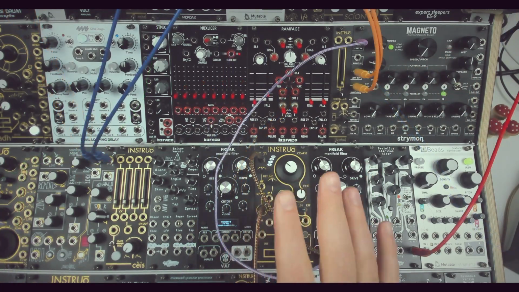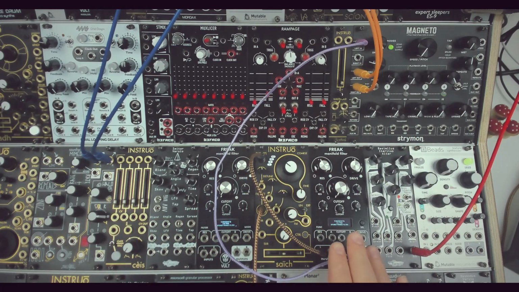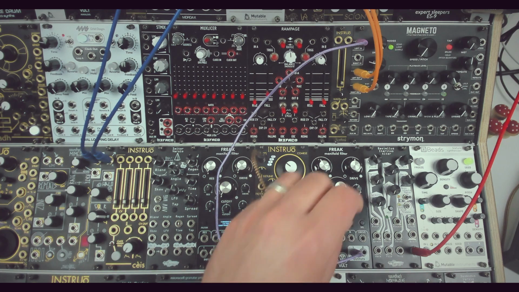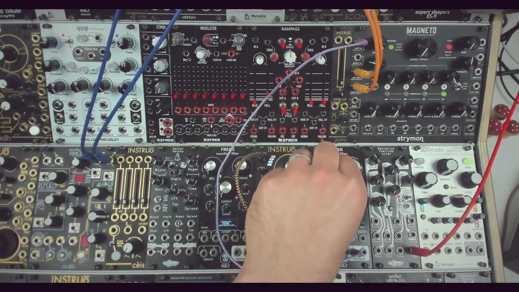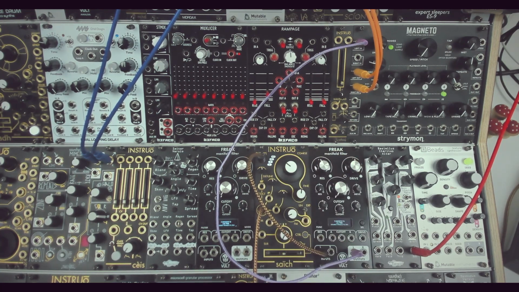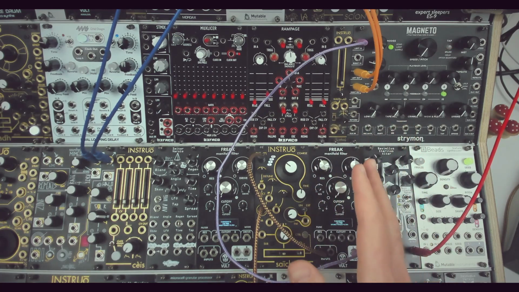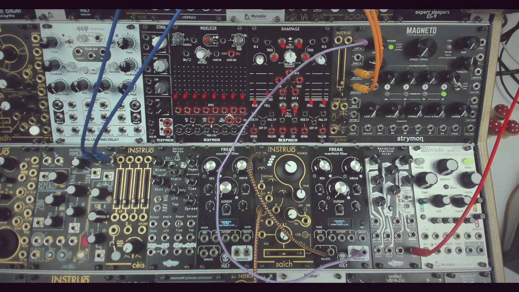So now let's compare the looping capabilities of both. I have here Psych going to Freak, and I can play this voice with the key step. It's out of frame, so it will sound like this. We will start again with Magneto. So we have two modes on Magneto that we can use for looping. We have the loop mode and the sample mode.